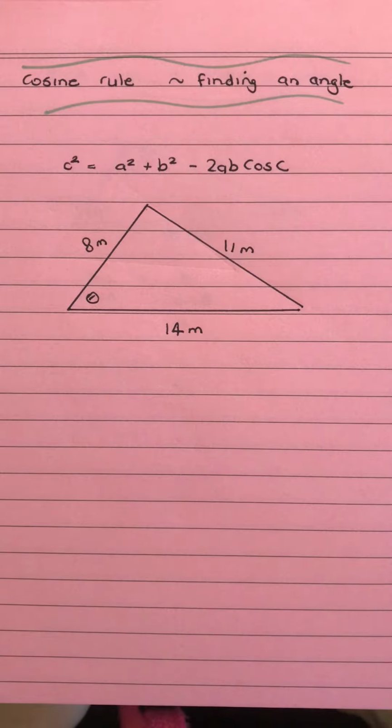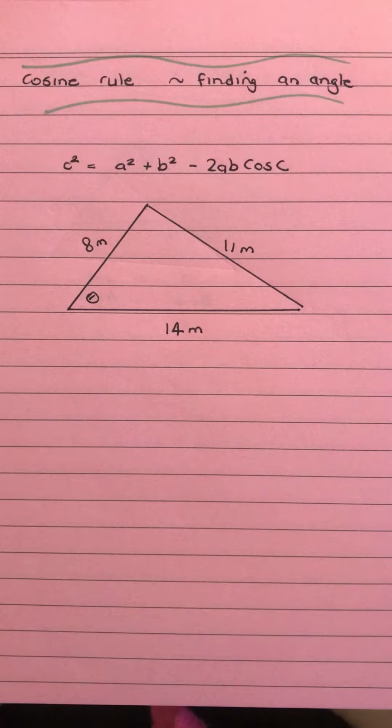Okay, in this video I'm looking at cosine rule again. I will link the other cosine rule video in the comments section for this one so that you can have a look at finding a side length for it. This one I'm looking at finding an angle.